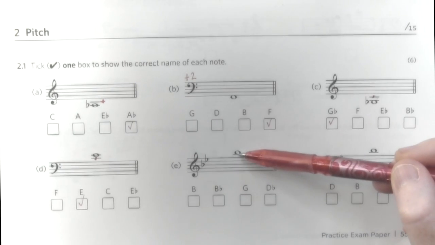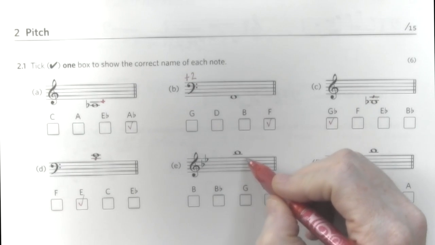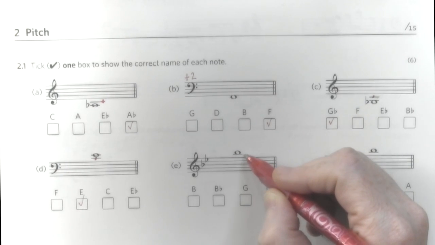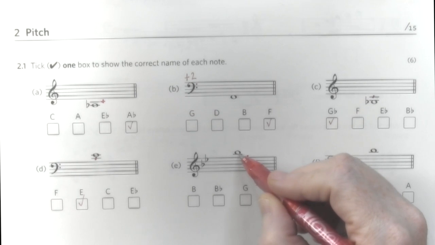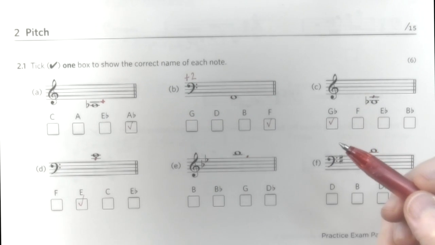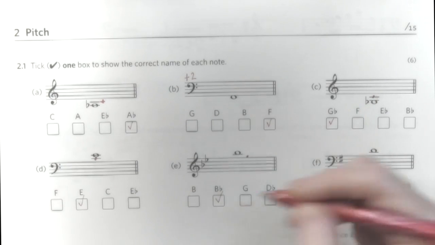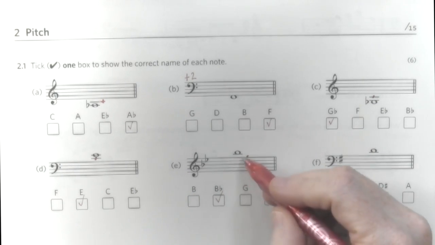This note up here, okay, you can count from middle C if you want. I would say that this note here is sol, so I count from this. Sol, la on the line, ledger line, si. B. Now this B is flat because we have it flat in the key signature, so B flat. That was a trick.